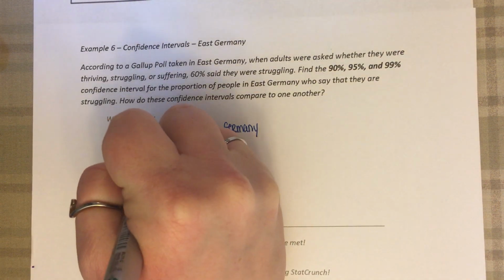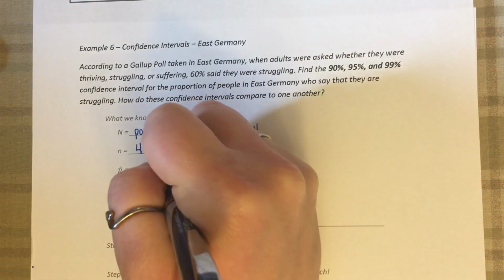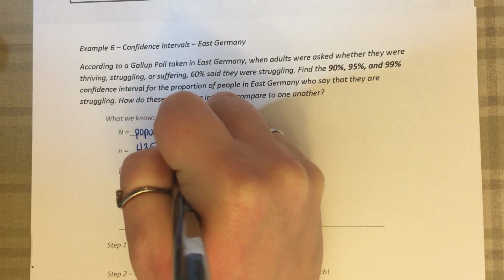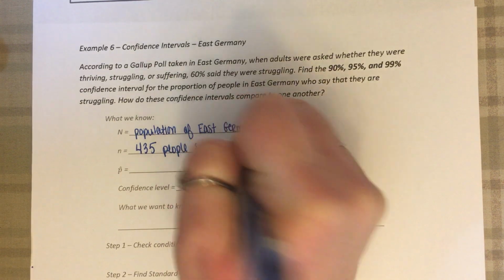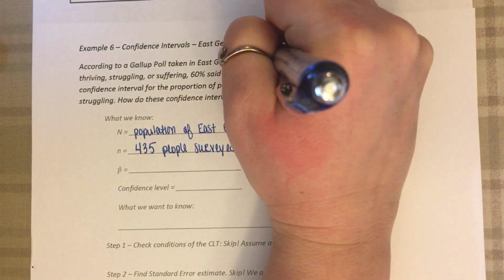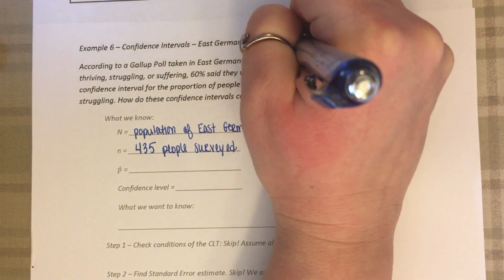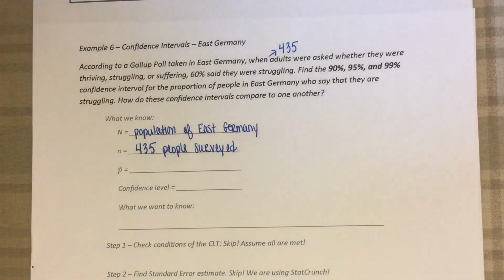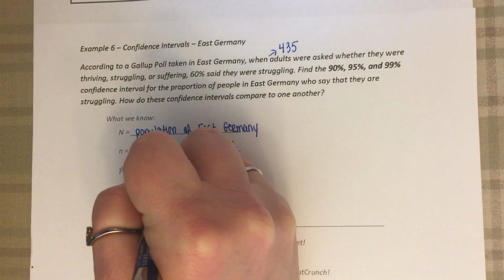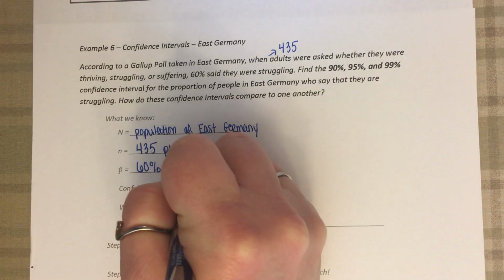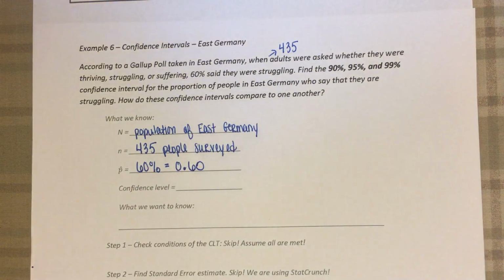We used a sample size of 435 people. So we're going to make a little note here that 435 was the number of adults that were surveyed. Our p hat is 60%, which is going to be 0.60.